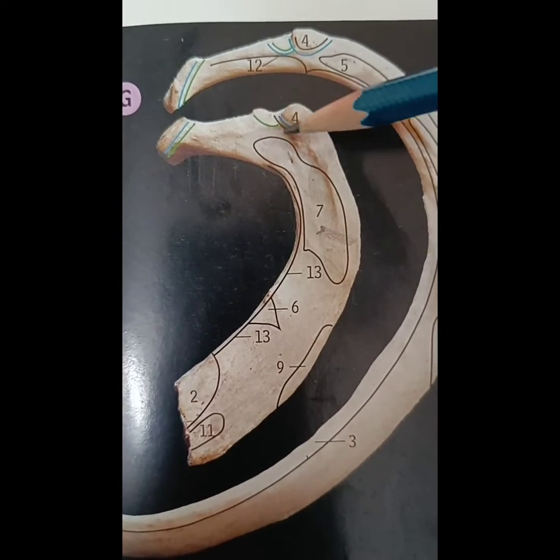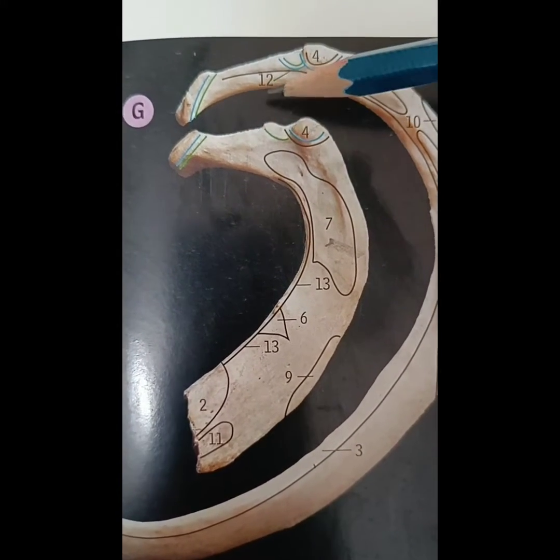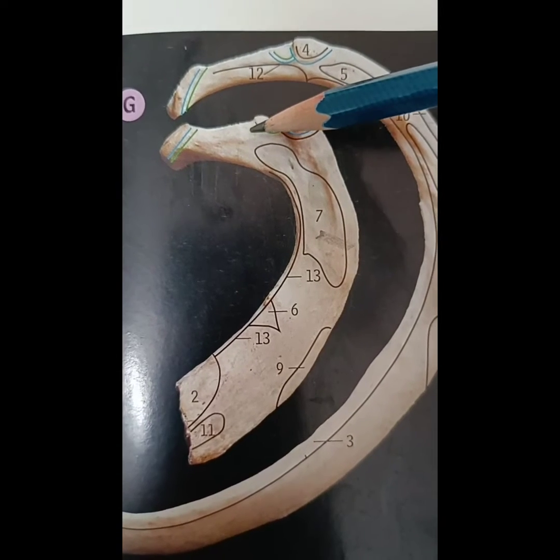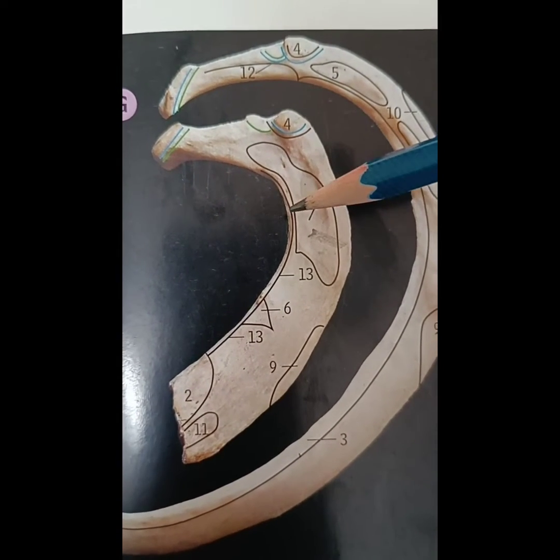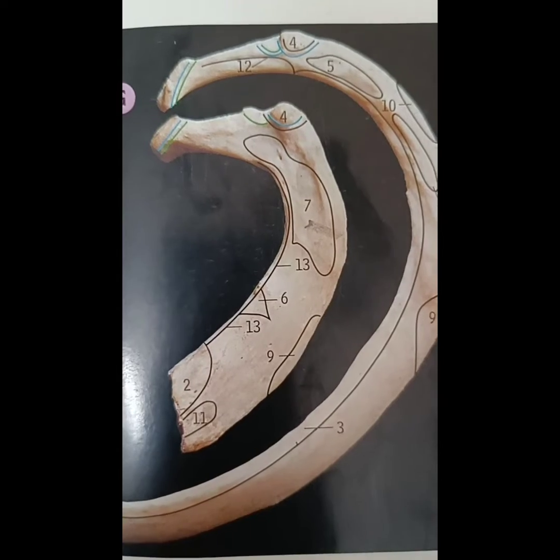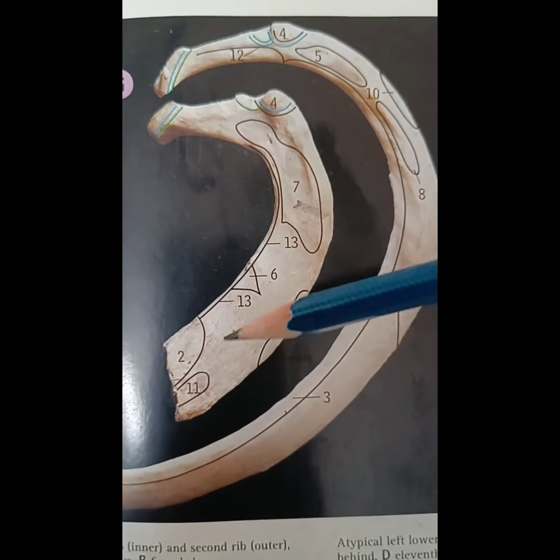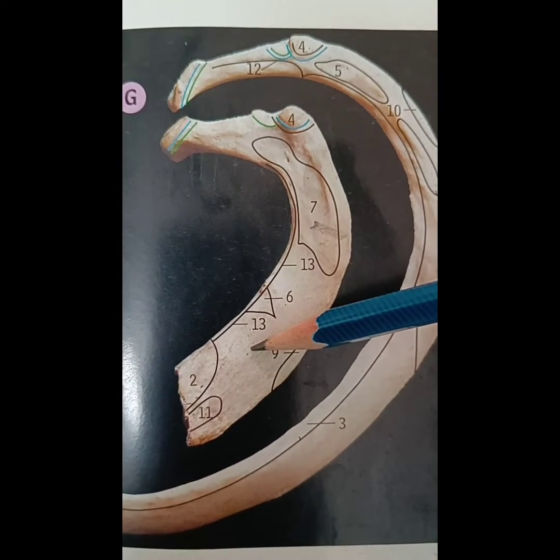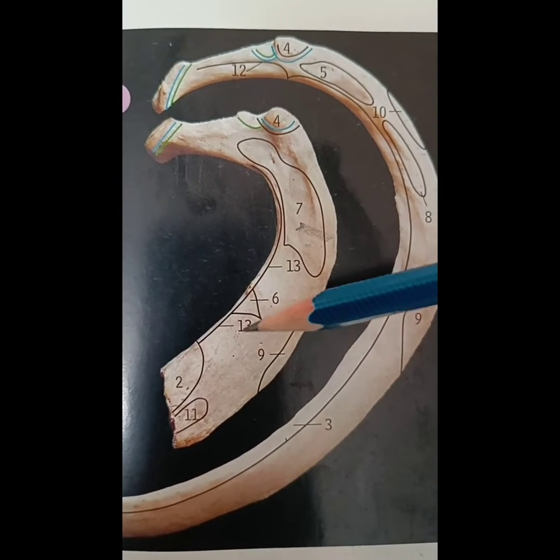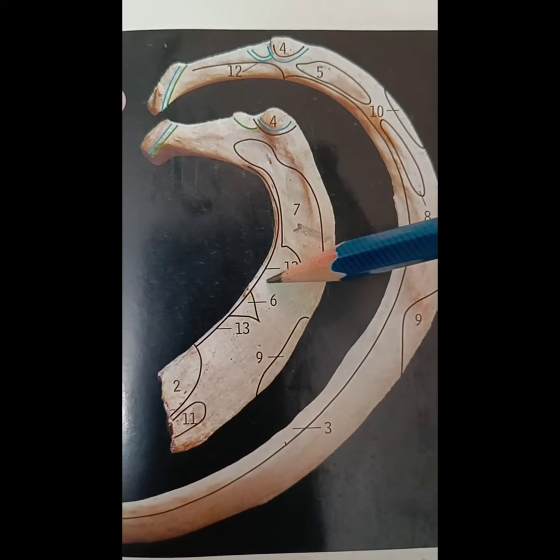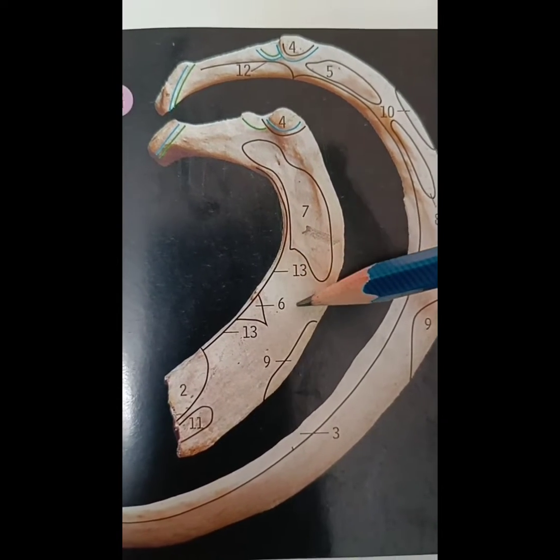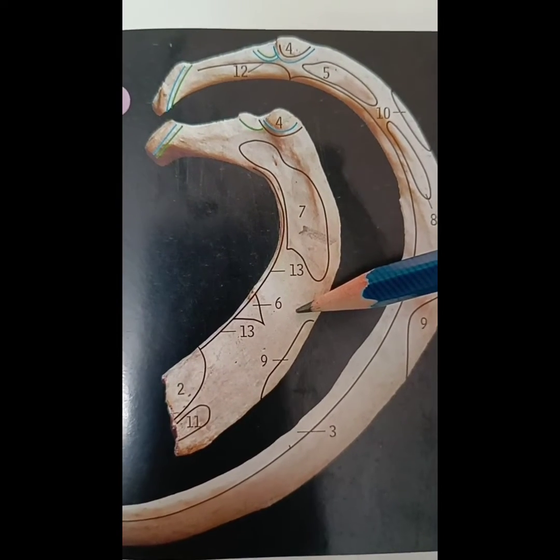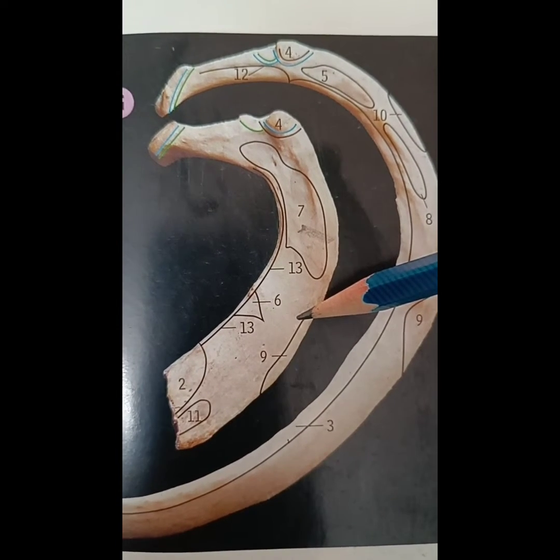Superiorly, the neck is related to deep cervical vessels and the 8th cervical nerve. The anterior groove on the superior surface of the shaft lodges the subclavian vein. Here is the anterior groove. The posterior groove lodges the subclavian artery and the lower trunk of the brachial plexus.